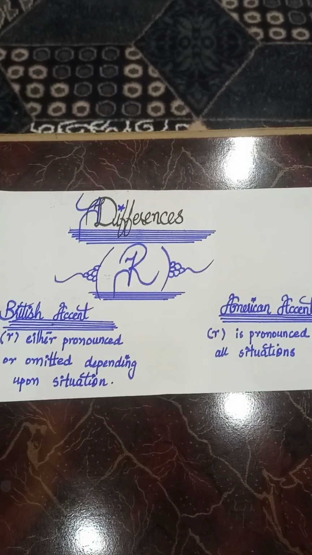Here you go, friends. I will be telling you the differences between British accent and American accent. Guys, before going to this topic, you have to keep it in mind that English is just one language and different accents don't really mean that a language is different. They're totally the same, okay? They're 98.9% the same English, okay? They're not different at all.